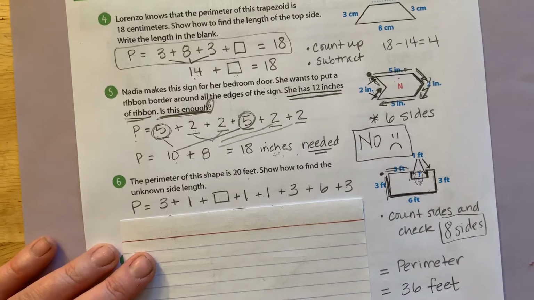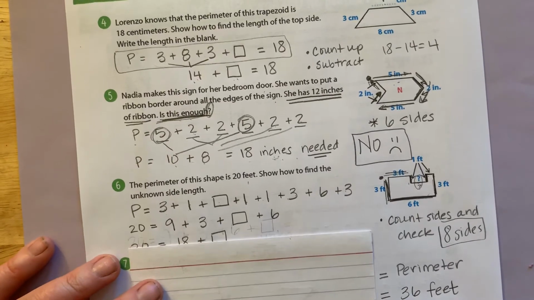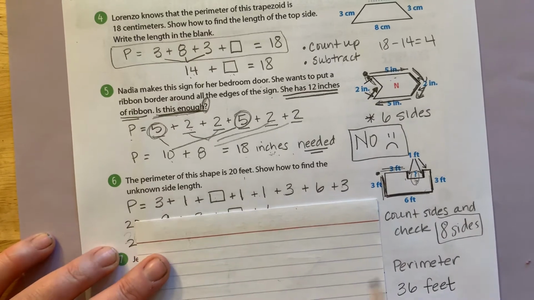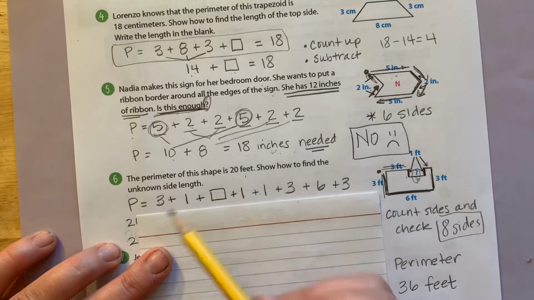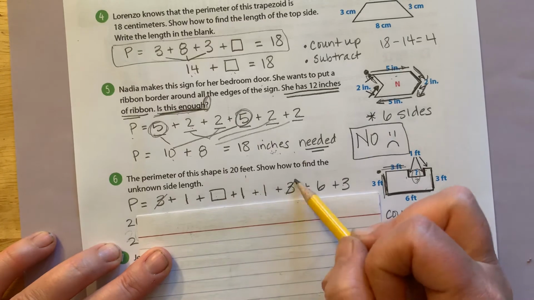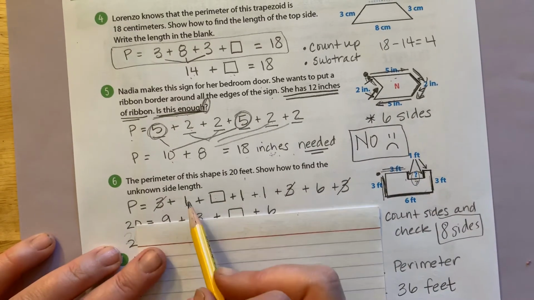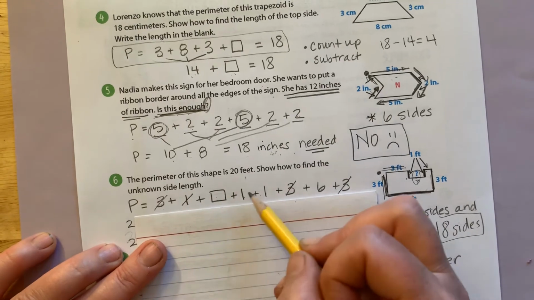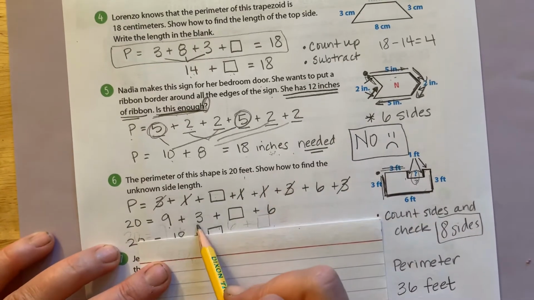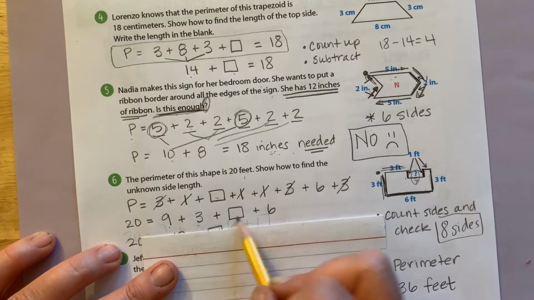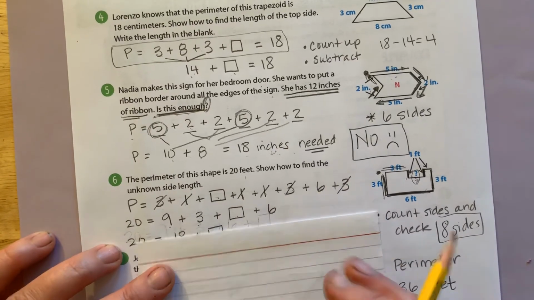Now I have to put all those numbers together. So I'm going to let you know what I did, because you always have to have a way to organize numbers. I noticed that there were 3 3s. So I went 3, 6, 9, and I wrote a 9 in. Then I counted my 1s. 1, 2, 3. So I wrote a 3 in. Then I noticed I have my unknown, so I had to leave the box. And then I had just the 6 left.